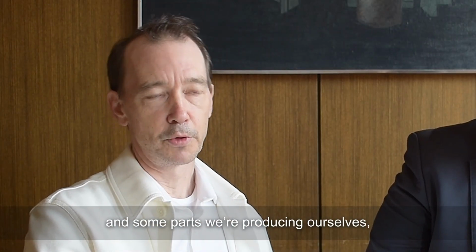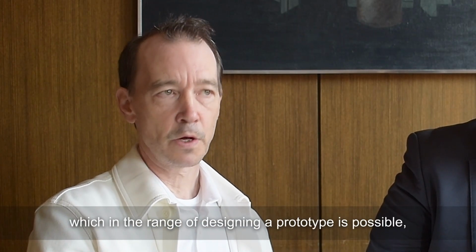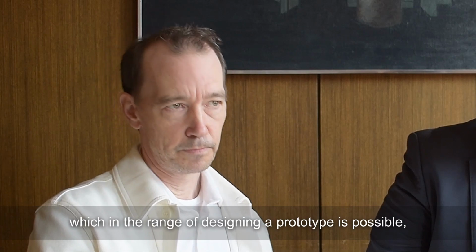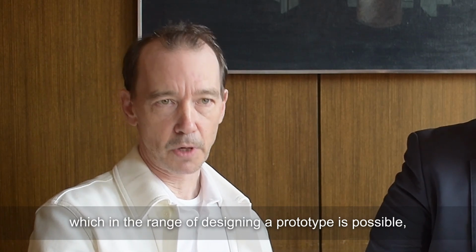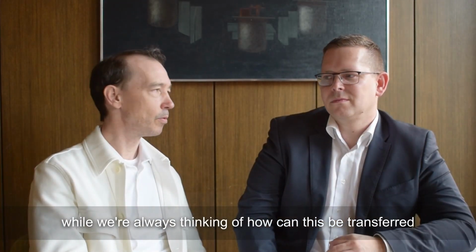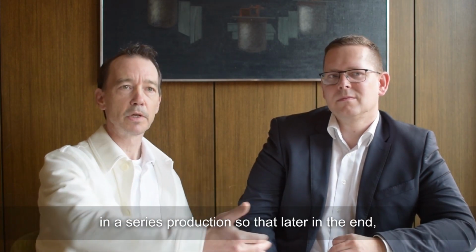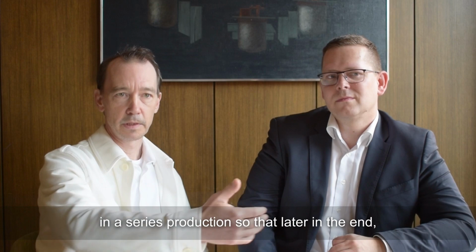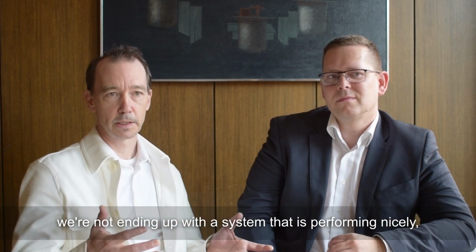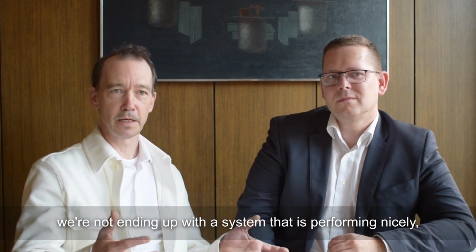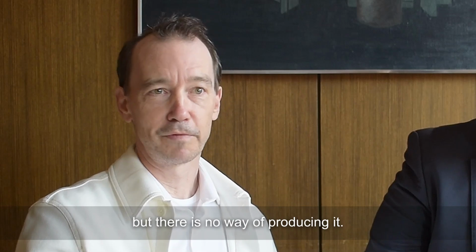Some parts we're producing ourselves, which is possible in the range of designing a prototype, while we're always thinking of how this can be transferred to series production, so that later we're not ending up with a system that is performing nicely, but there is no way of producing it.